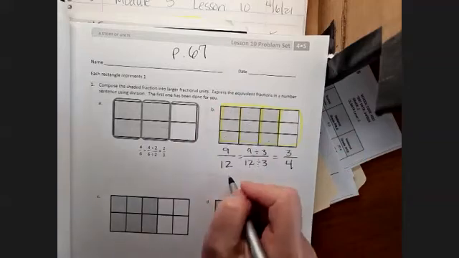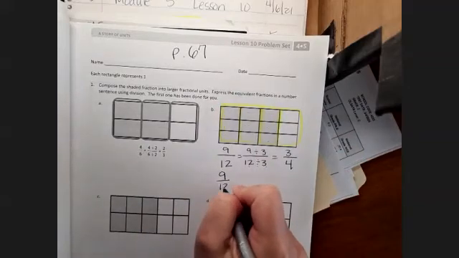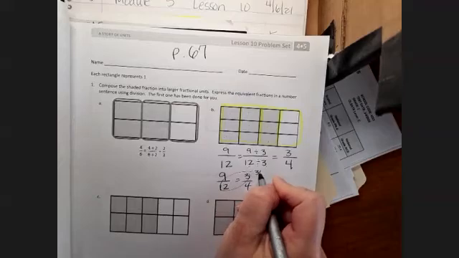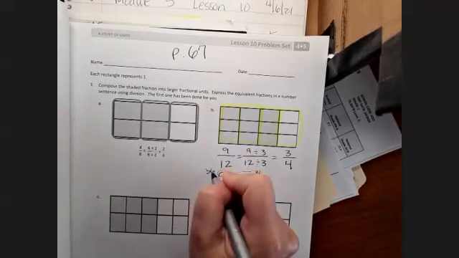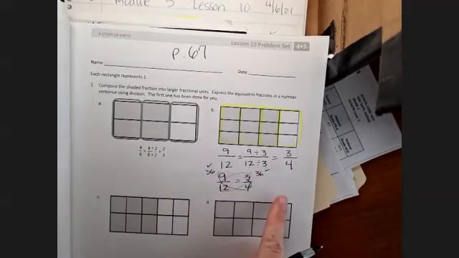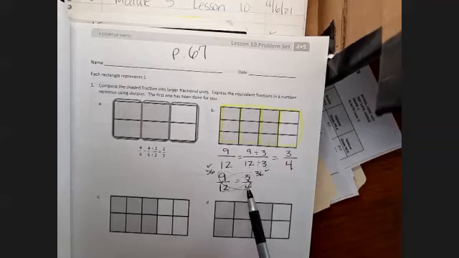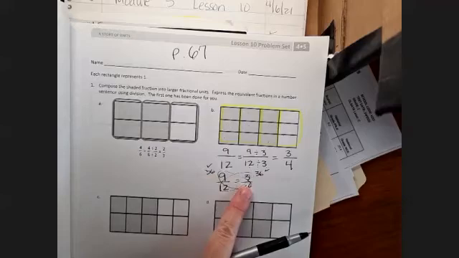And then I'm going to also check it with my cross multiplication. 12 times 3 is 36. 9 times 4 is 36. If they end up being the exact same number, you have an equivalent fraction. I'll explain why the butterfly method or the cross multiplication works when we meet again tomorrow. I'll explain how this actually works.